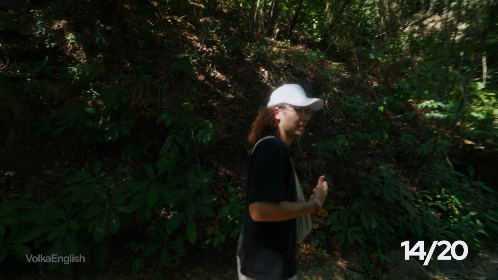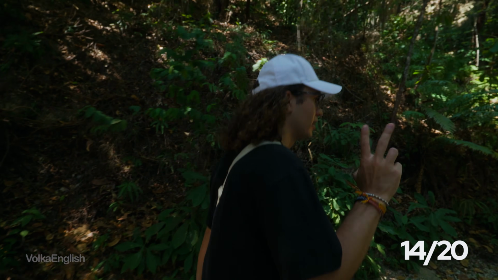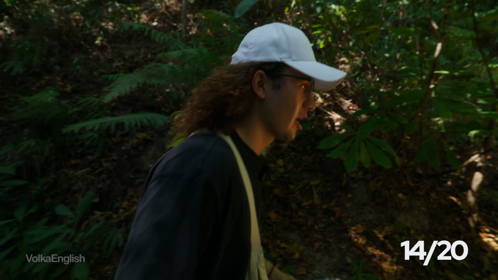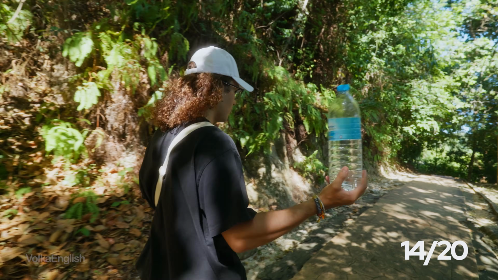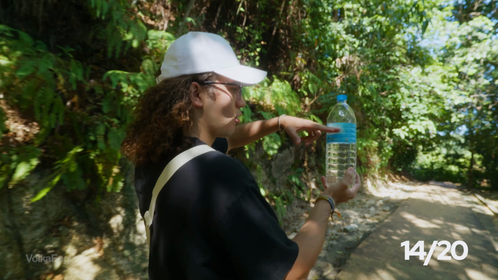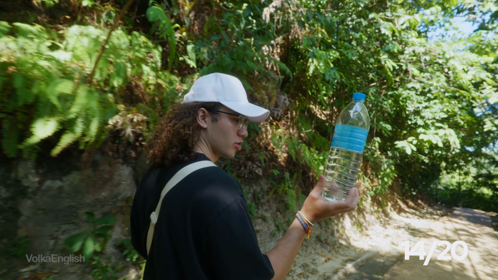To me, this isn't really hiking. This is like walking, but they call this a hike, a national park hike, which is fine to me. But we'll see how much water I drink because it's about right here, and we're gonna start this hike.